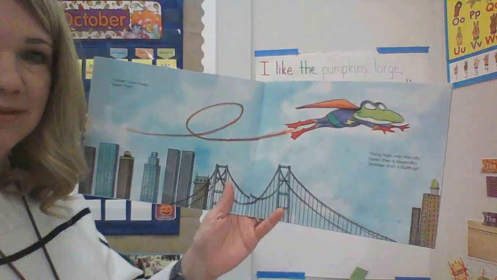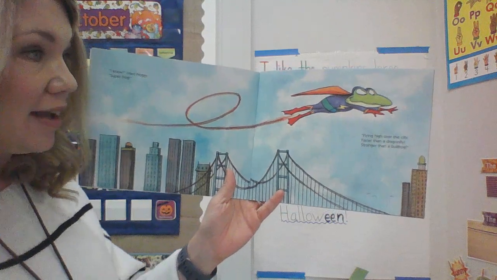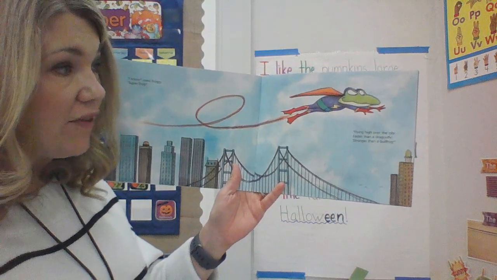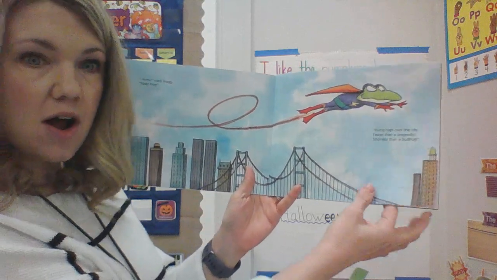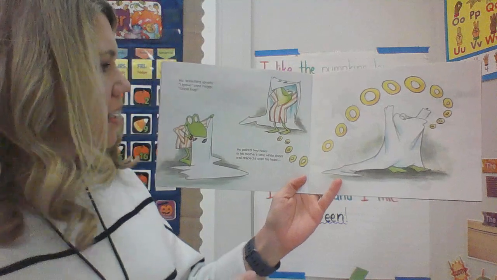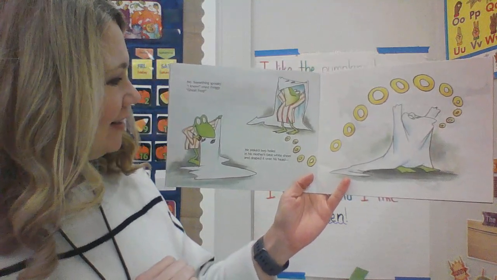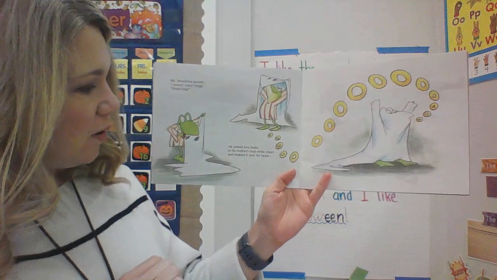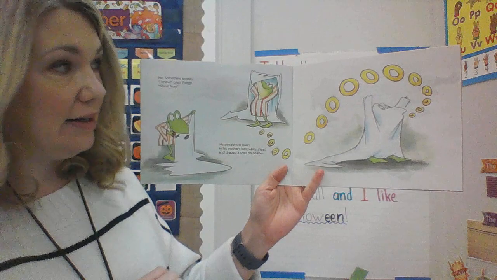I don't know. I know, cried Froggy. Super Frog! Flying high over the city, faster than a dragonfly, stronger than a bullfrog. No, something spooky. I know, cried Froggy. Ghost Frog. He poked 2 holes in his mother's best white sheet and draped it over his head.